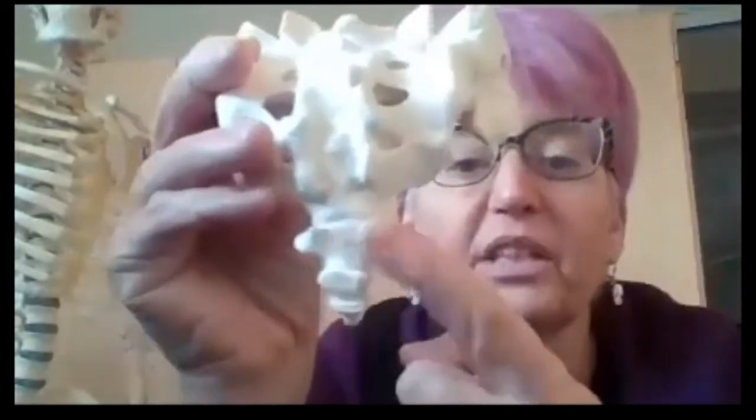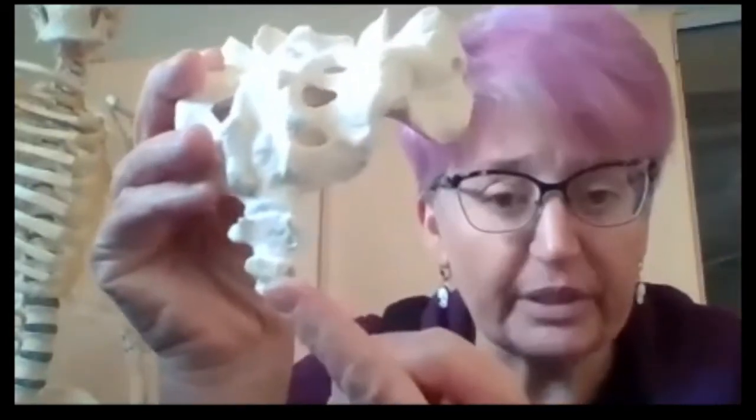And then down here at the bottom, that's your coccyx, that's your tailbone. Normally 1, 2, 3, 4 bones. These were all vertebrae as well, fused together into your coccyx. And that's all the tail you have left. That's your sacrum.